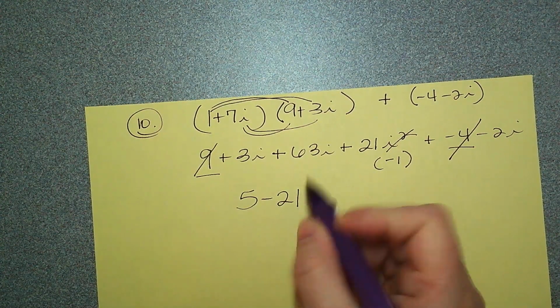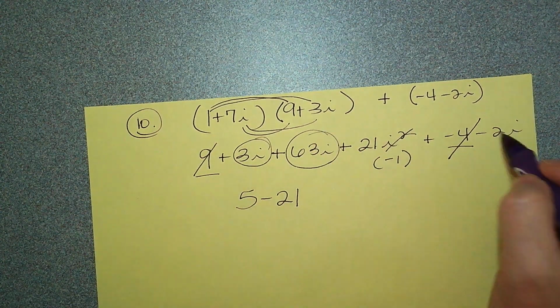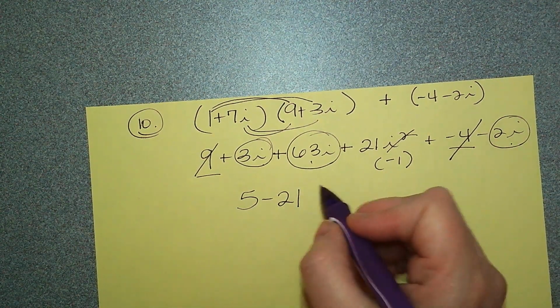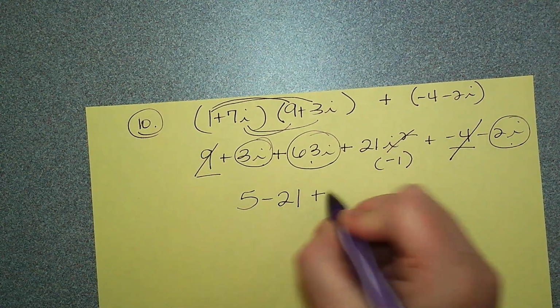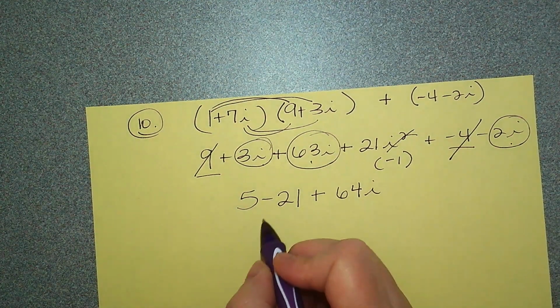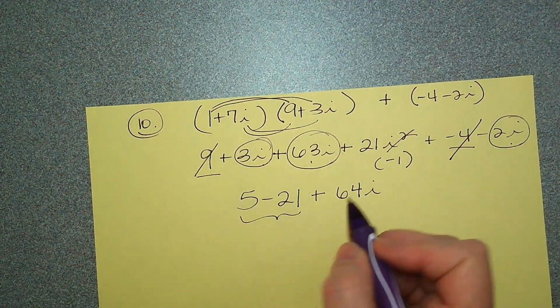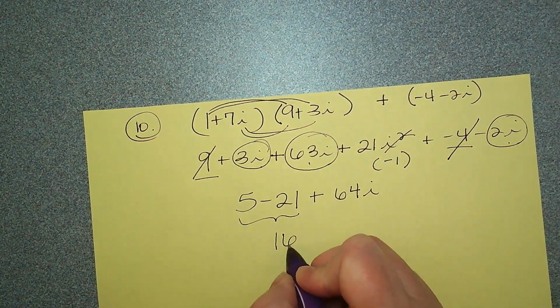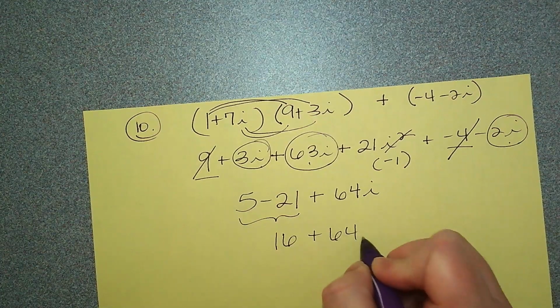We still have to subtract that. And then everything with an i. 3 plus 63 minus 2 is 64i. 5 minus 21, or -21 plus 5, is 16 plus 64i.